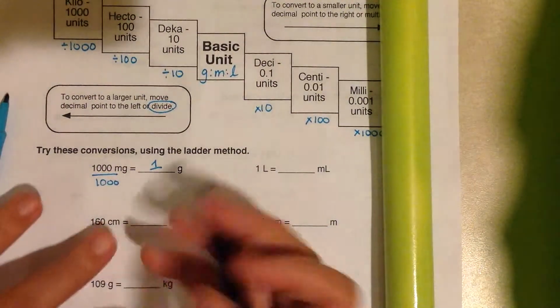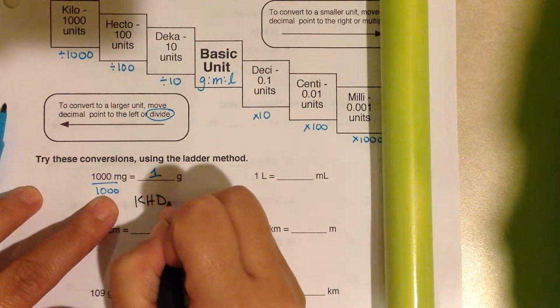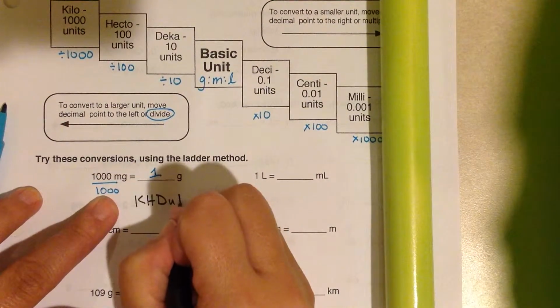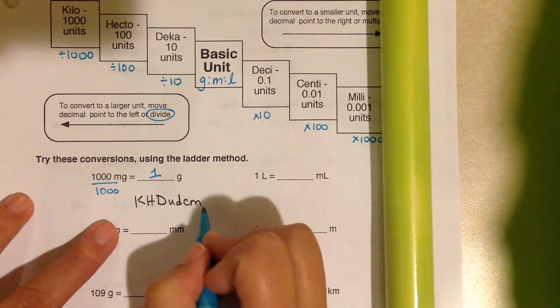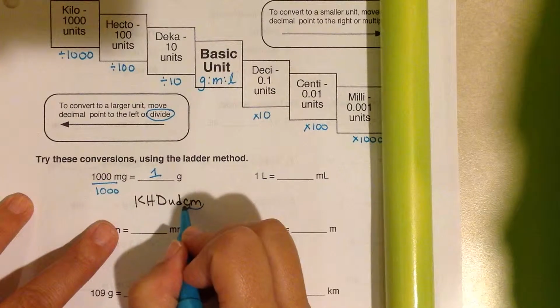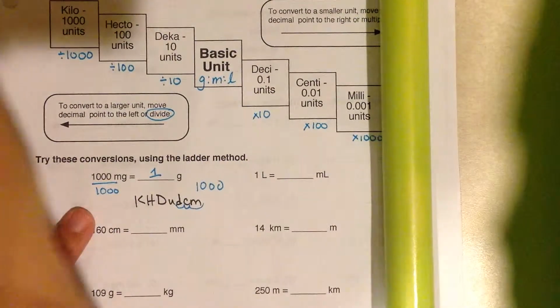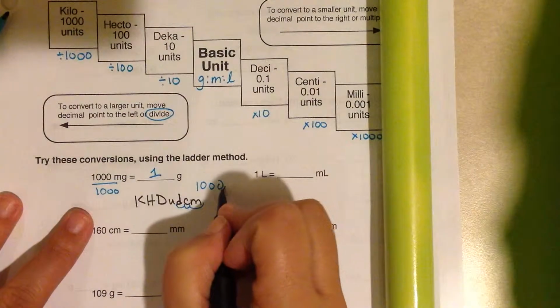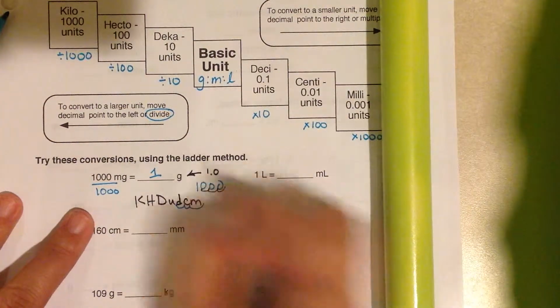If I'm bouncing the decimal, I'm moving from here, 1, 2, 3, if I rewrite it, 1, 2, 3, I get the same information.